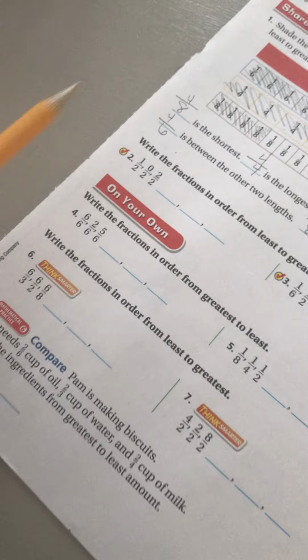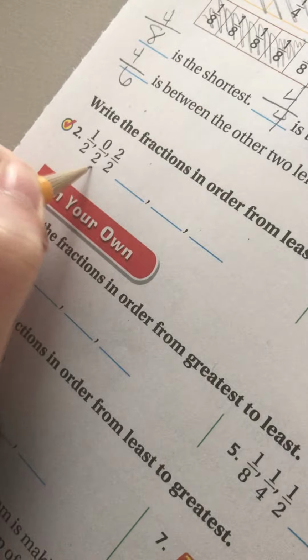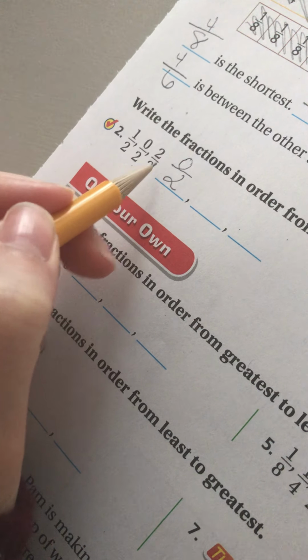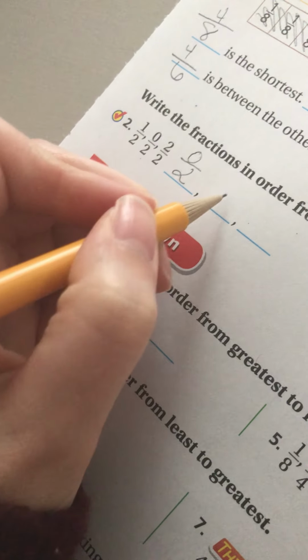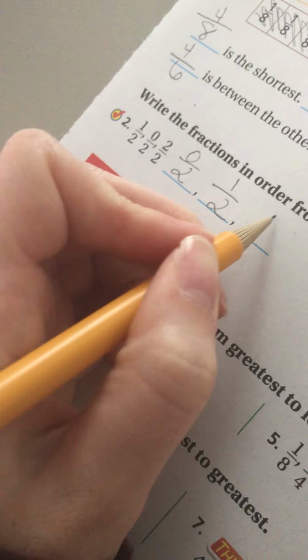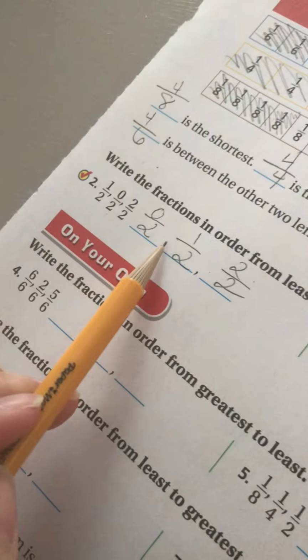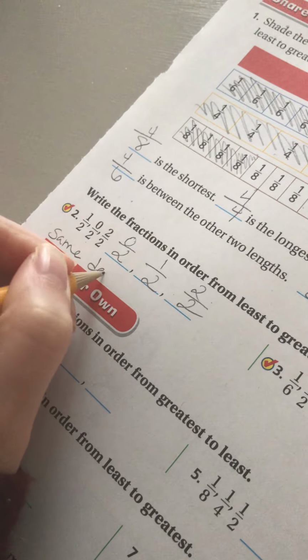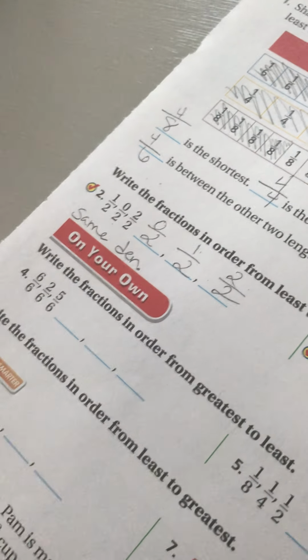All right, now for numbers 2 through 7, we are just ordering them. Looking at this one, we definitely have all same denominators. It's a good thing to point out. 0 out of 2 is definitely least. Then we're gonna have a half, and then we're gonna have 2 halves, right? Now it's really nice when you have the same denominator here because you just look at the numerator and go from least to greatest. 0, 1, 2.